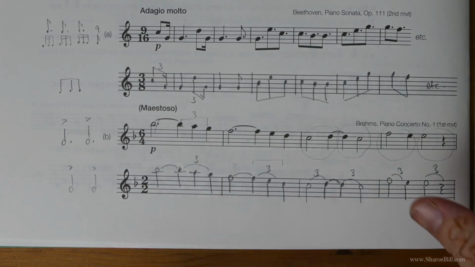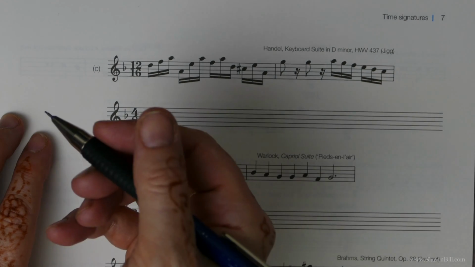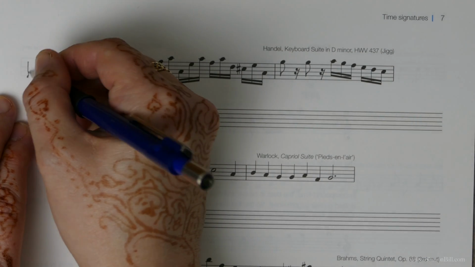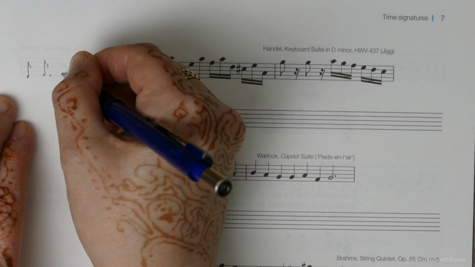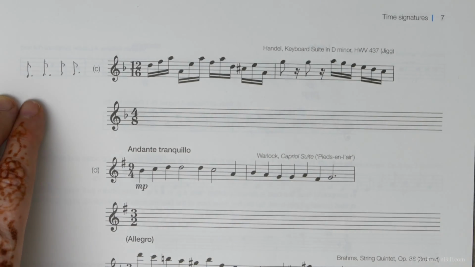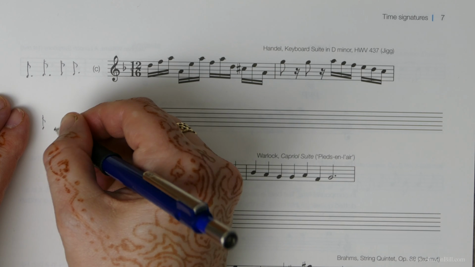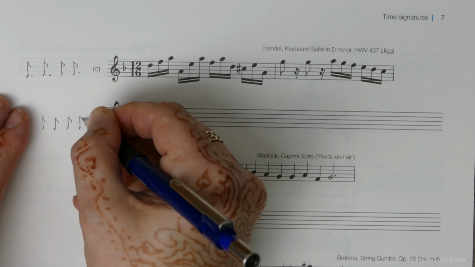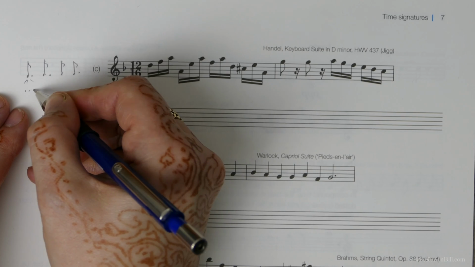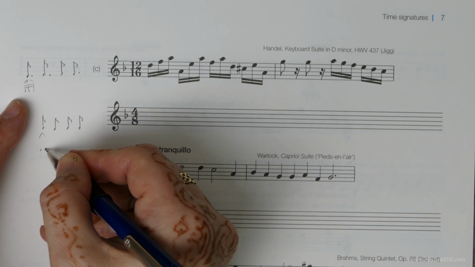There we go. Okay, so turn with me to the next page. So we're now going to look at page 7. So now we are converting from 4 groups of 3. So we're counting 4 groups of 3 because we're counting in dotted quaver, or dotted 8th group, so we're in quadruple time here, and then we're going to go in quadruple time here, but it's 4 groups of 2 because they would divide into 3 semiquavers or 3 16th notes, and they would divide into groups of 2 there.